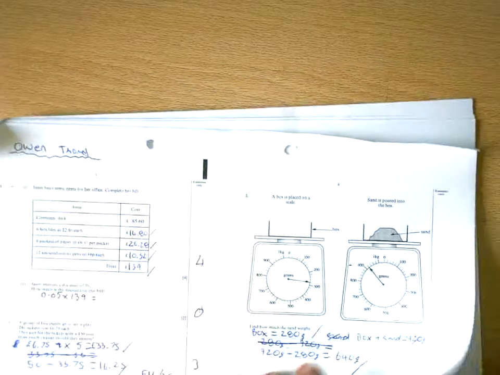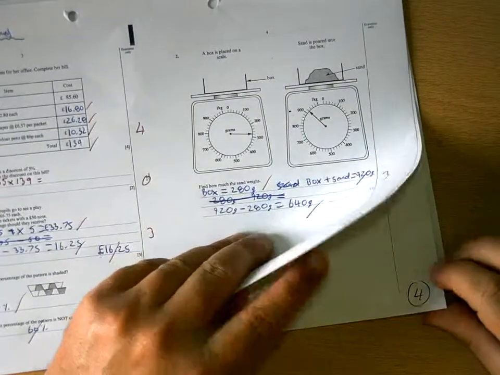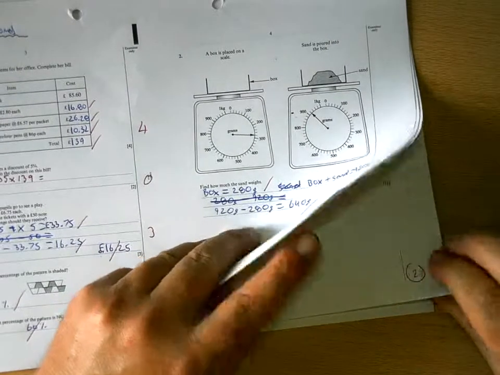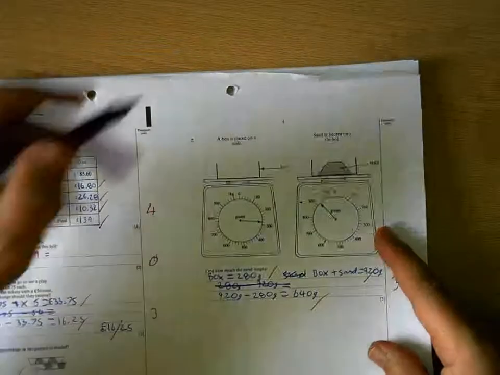Okay, so let's see what your total is going to be. 12, 16, 20, 27, 31, 36, 38, 38 out of 100.